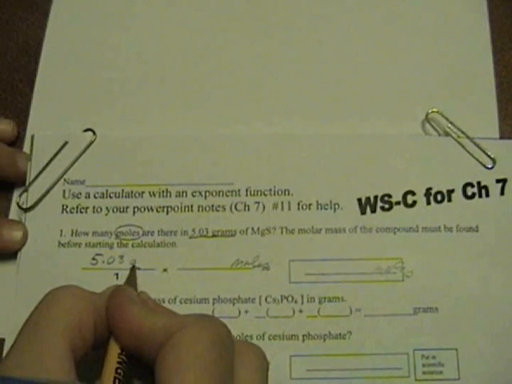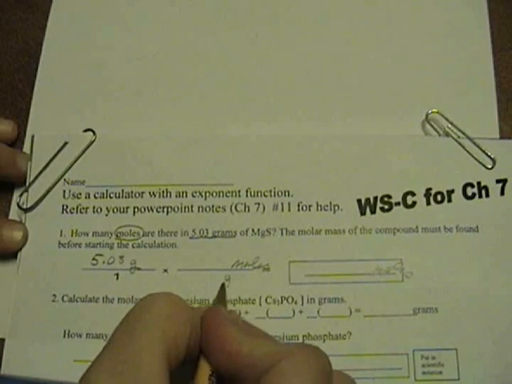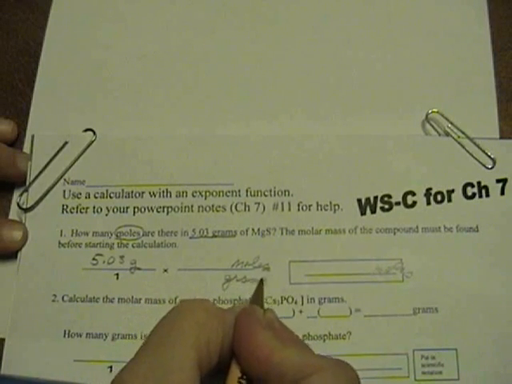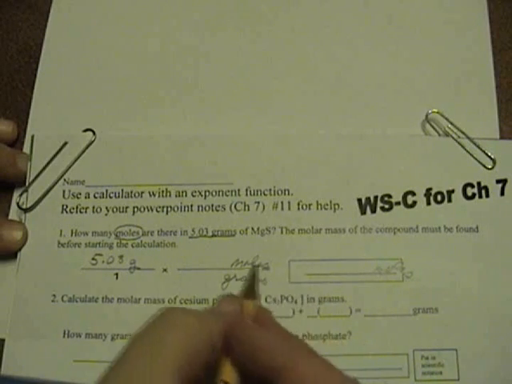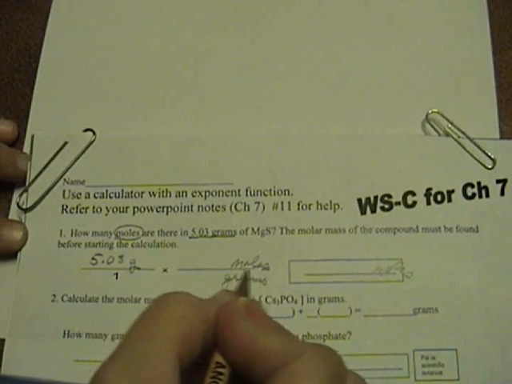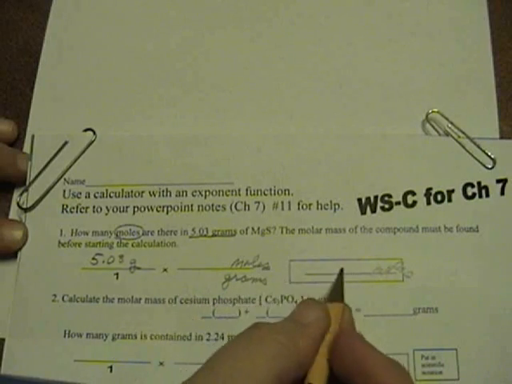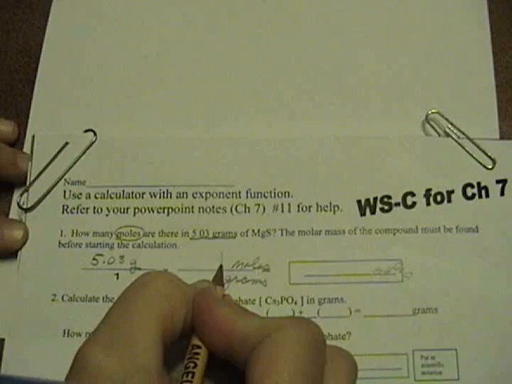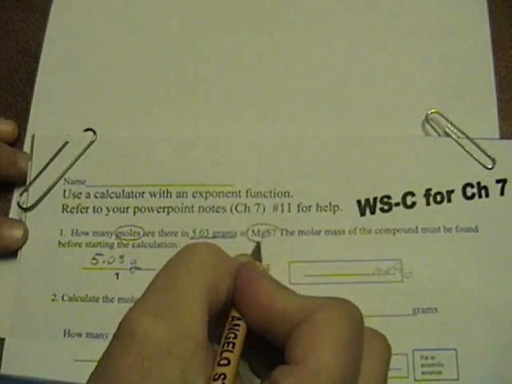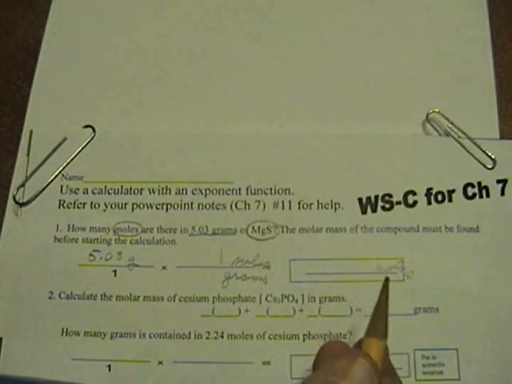Alright, grams is on top of the first fraction, so we're going to write down just the word, not the number, on the bottom of the second fraction. Anytime you see the word mole in second fractions or third fractions on these kinds of worksheets, you can give it a 1. Now all we need to do is find out the molar mass of MgS.